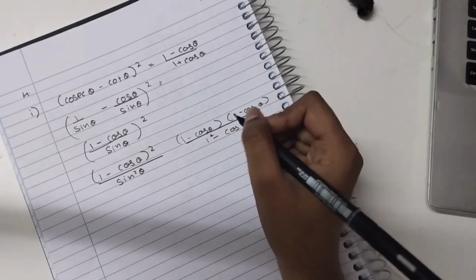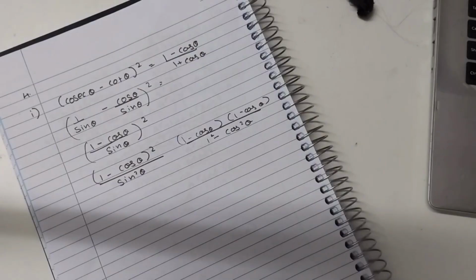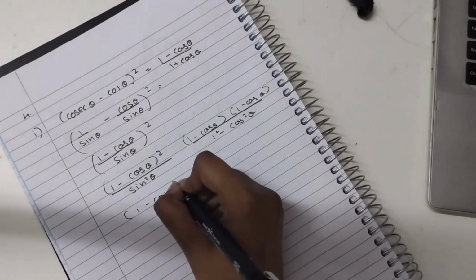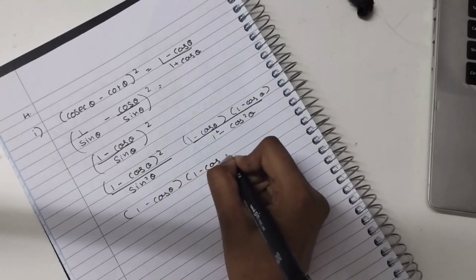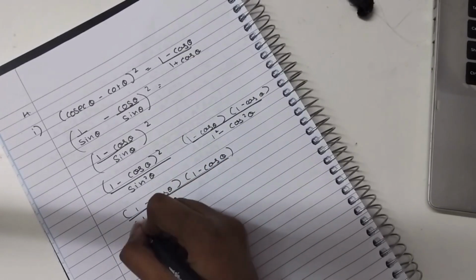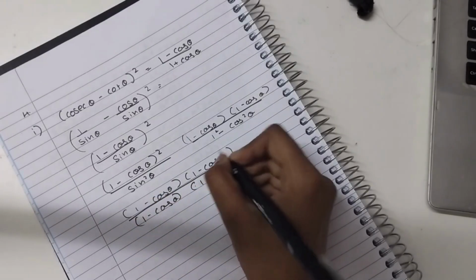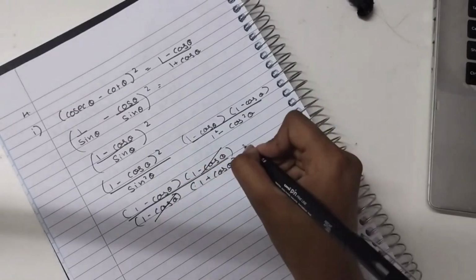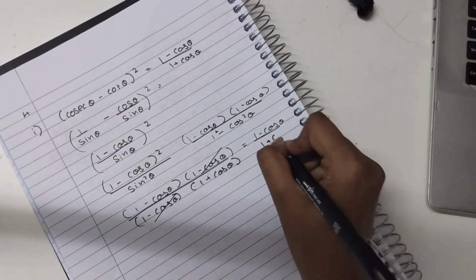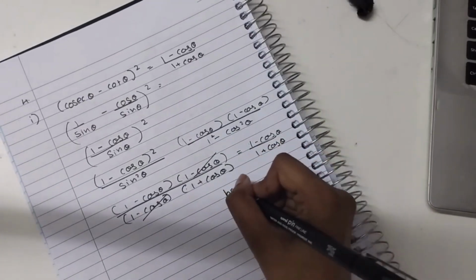And this is in the form a squared minus b squared, so it can be written as (a minus b) times (a plus b). So we will get (1 minus cos theta) times (1 minus cos theta), whole divided by (1 minus cos theta) times (1 plus cos theta). And 1 minus cos theta will get cancelled. We will be left with (1 minus cos theta) by (1 plus cos theta). And this is what they're asking us to prove, so we can write hence proved.